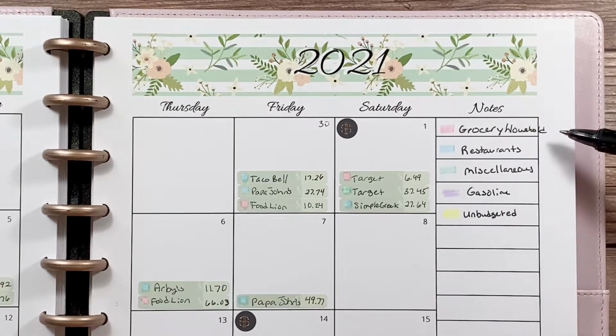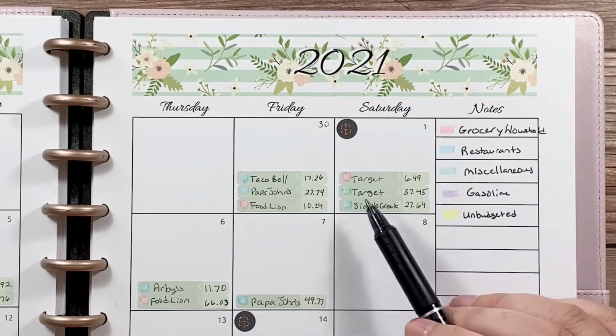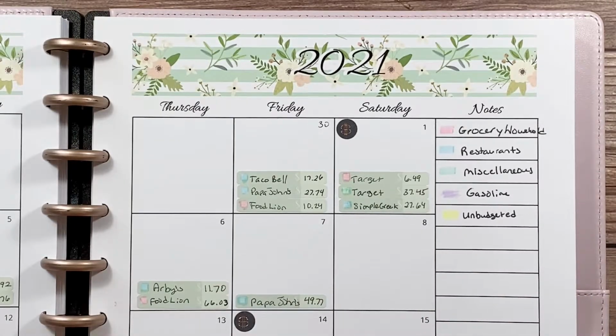So the first one I have is grocery household. I combine my groceries and my household items when I buy them at the same store. So that's why I combined the total I would spend on those 2 categories into one category. And those are represented in pink, and that's what we're going to start with first.